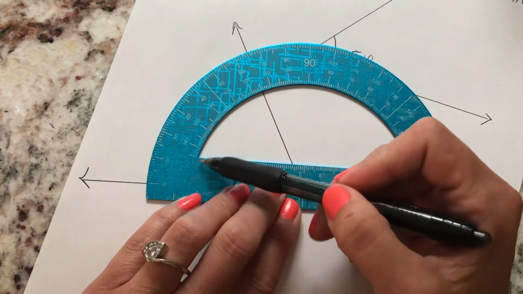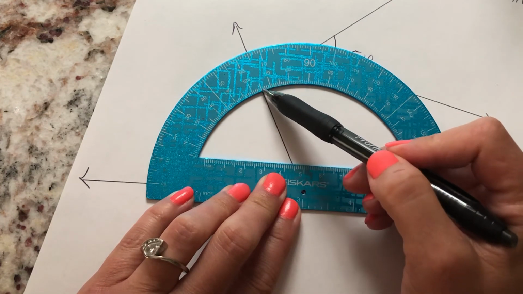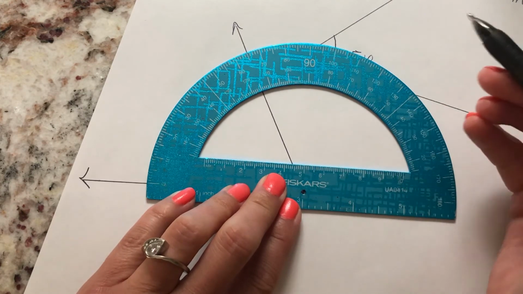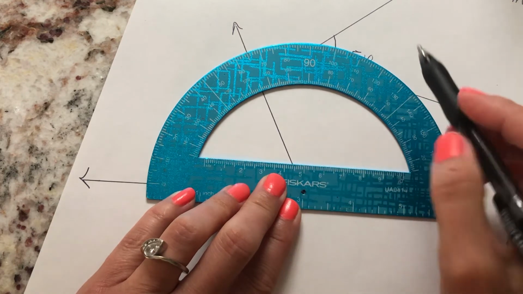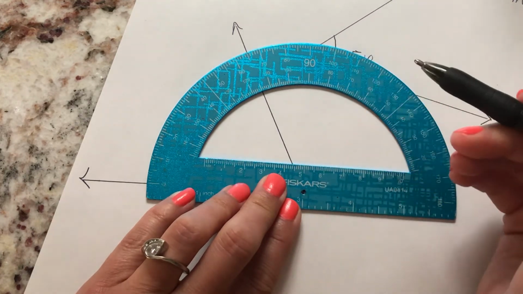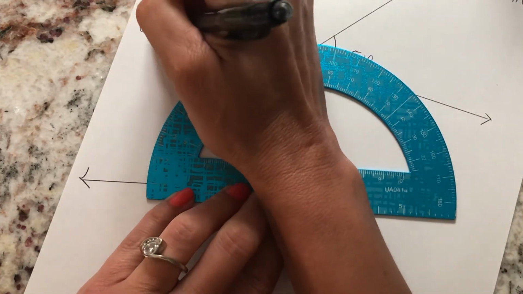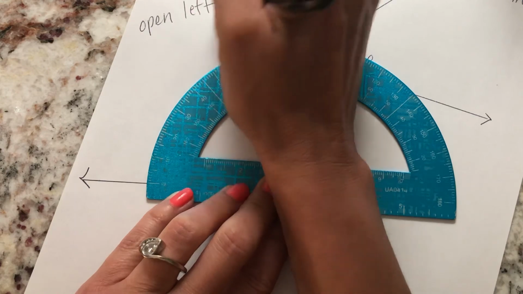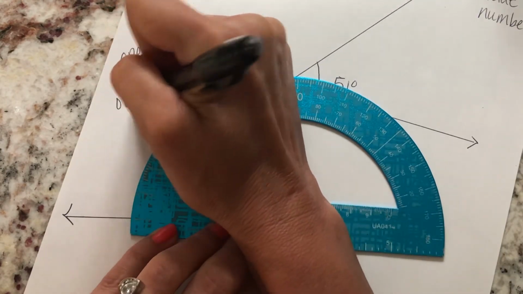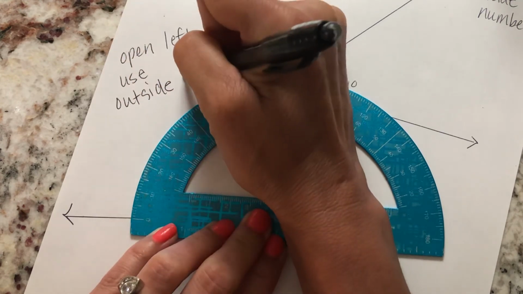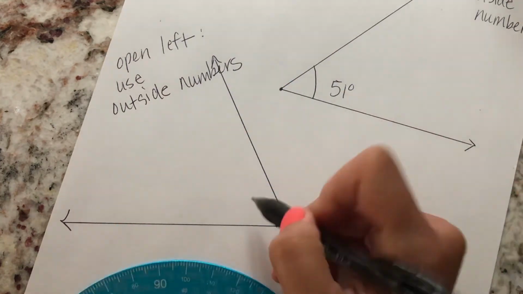It would be inaccurate to use the inside because it would give us a measurement of 115 degrees, and that is the measurement of an obtuse angle, not an acute angle. And I know that this is an acute angle because it is smaller than 90 degrees, or narrower than 90 degrees. And again, when it's open to the left, we use outside numbers. And again, this one was 65 degrees.